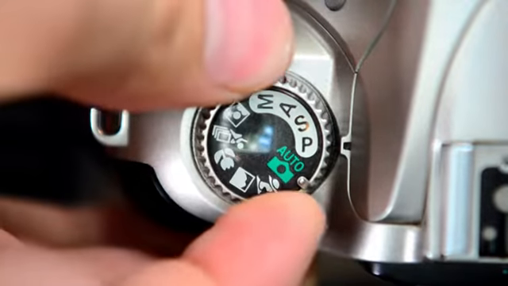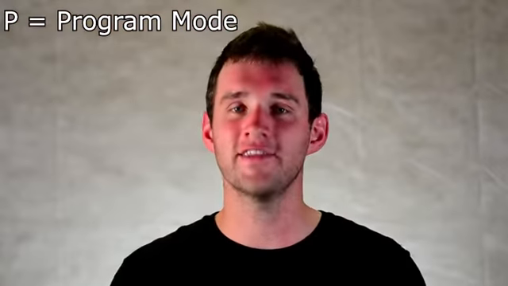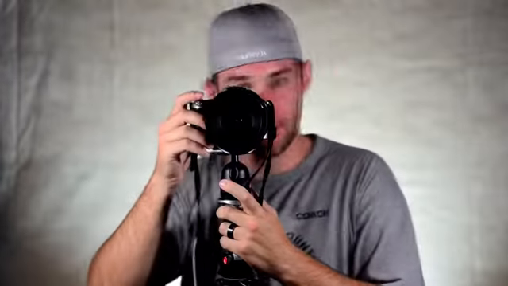Start with the P, or program mode. Now this mode is why I know you can get out of those other auto modes, because the P mode is fully automatic. The only difference between P and auto or green mode is that you decide when the flash comes up. So when you're in green or auto mode and you press the button down to focus and the scene is a little dark, your flash automatically pops up. And to me, that gets really annoying.